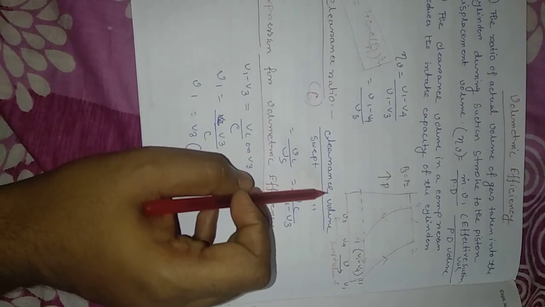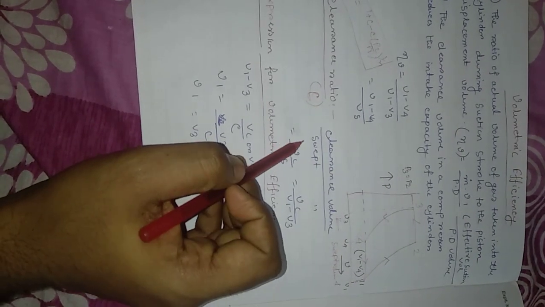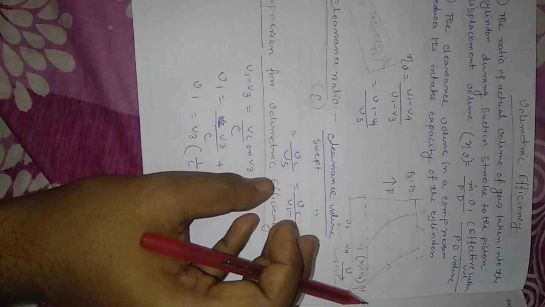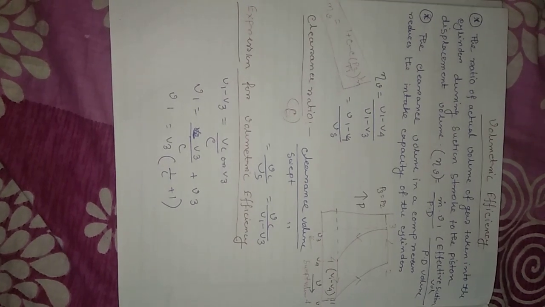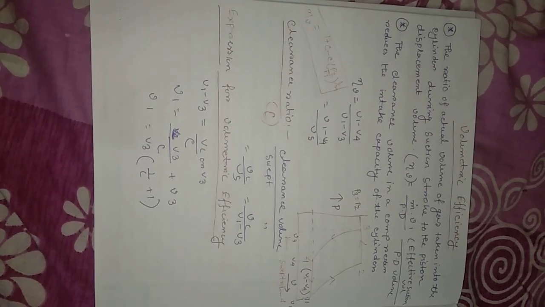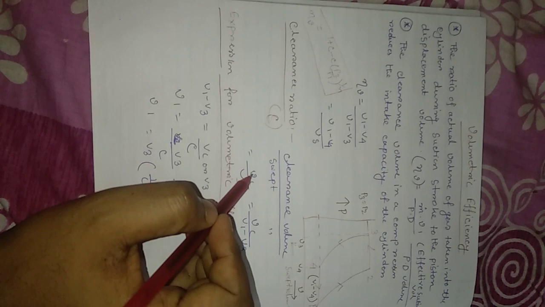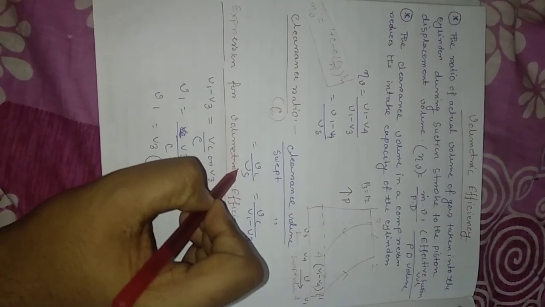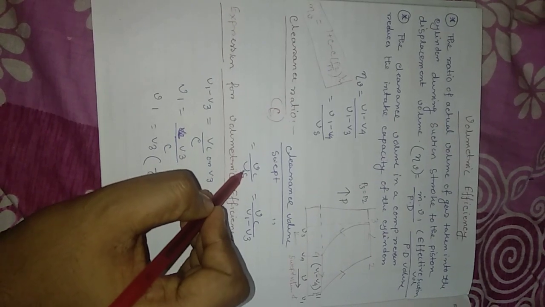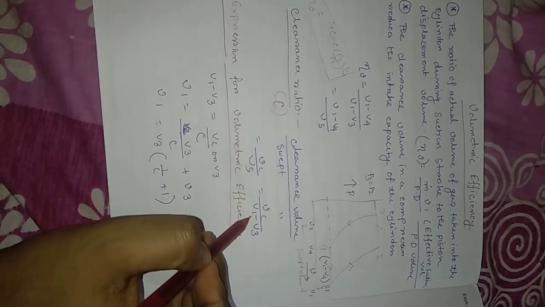Clearance volume, as we already discussed in the previous lecture video, is basically the space occupied within the clearance space. Clearance volume is designated Vc, divided by swept volume, Vs. You know that Vs is nothing but V1 minus V3.